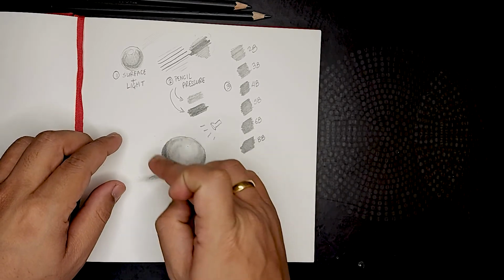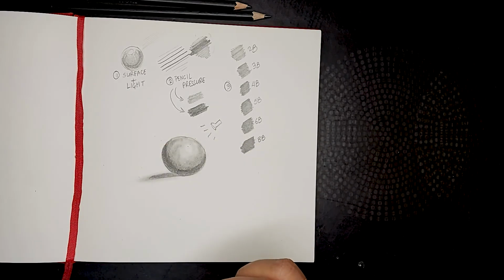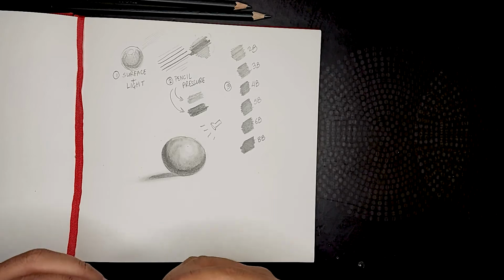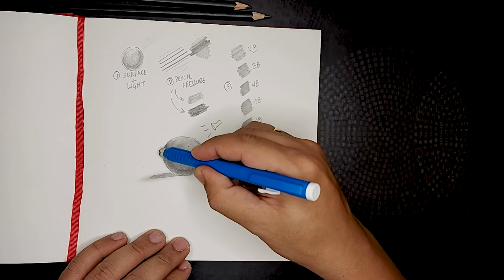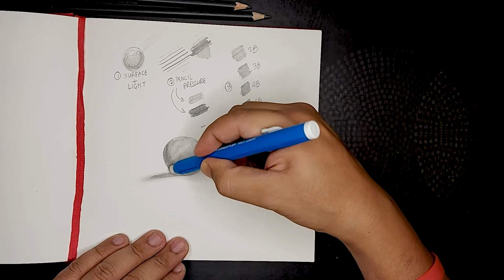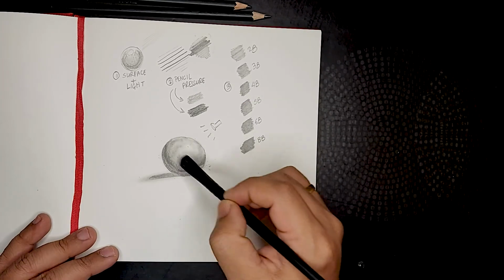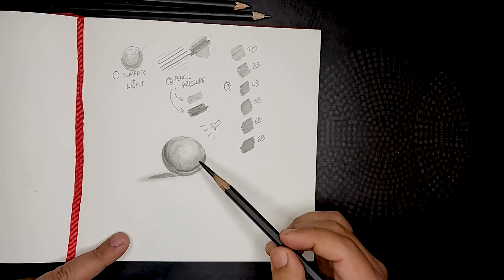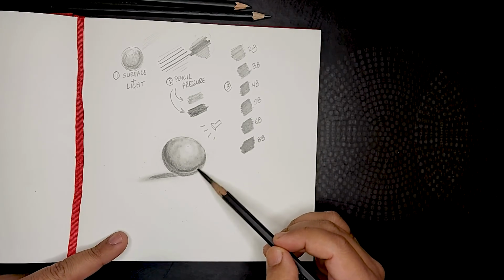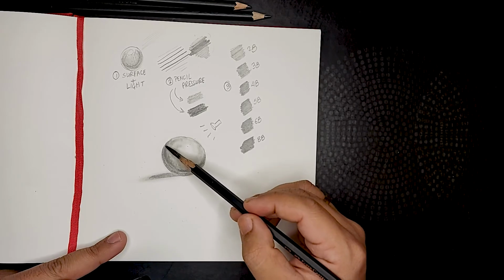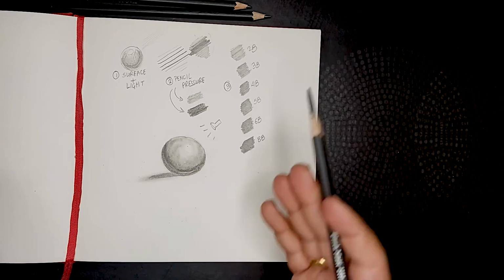So the bottom part of this sphere will also catch some kind of light. To do that, I will erase some part of it. And finally, for the final touch, I will cover up the areas that I don't want the light to fall in. So I'm just adding another shade.